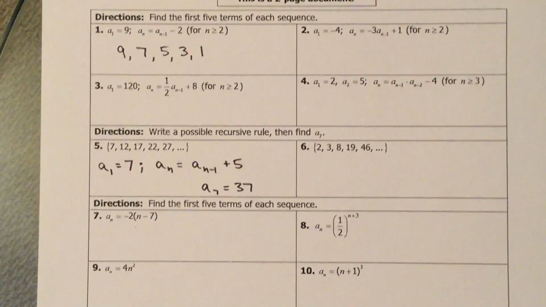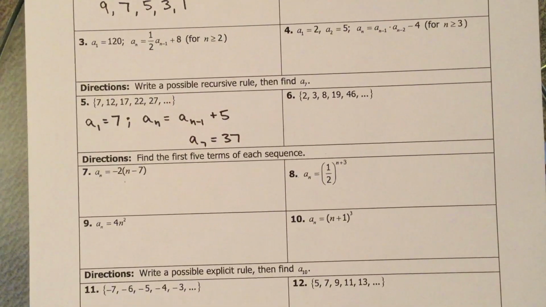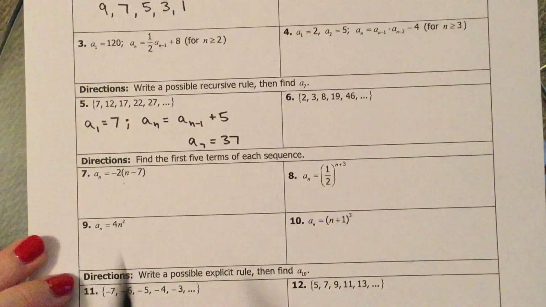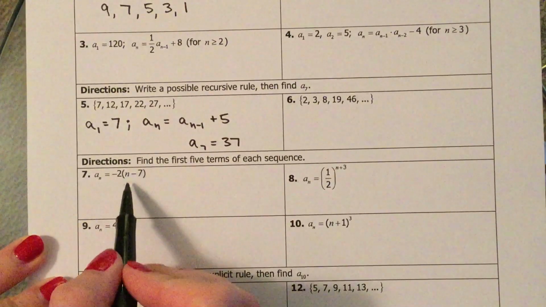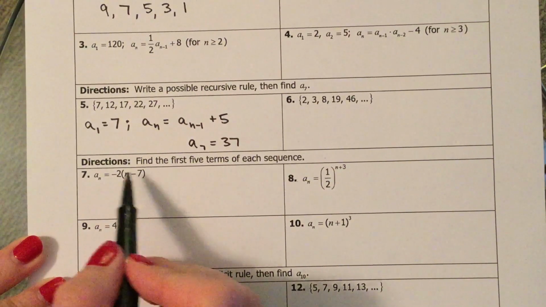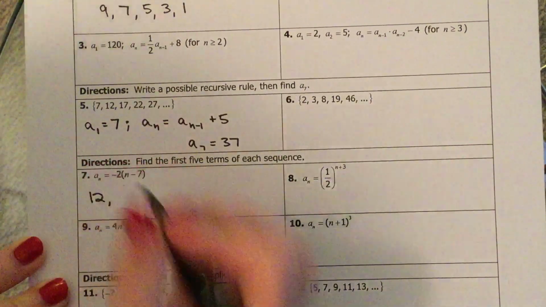All right, number 7, this one is an explicit rule. So you're basically just plugging n equals 1, n equals 2, all the way up to 5. So this formula, if we have the first term, if we plug a 1 in here, 1 minus 7 is negative 6, times negative 2 would be positive 12.